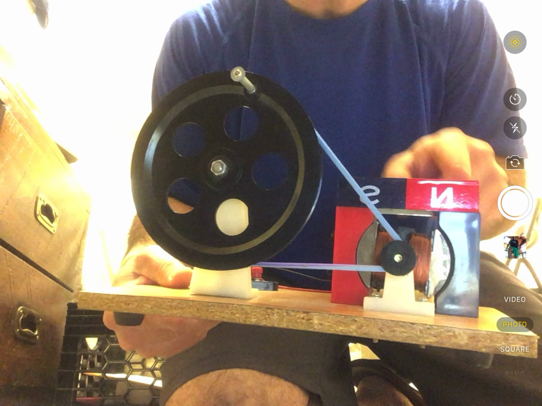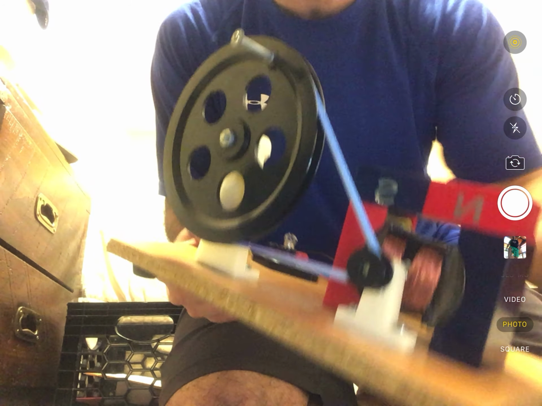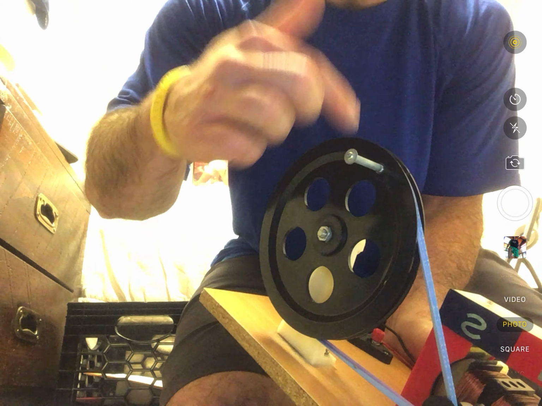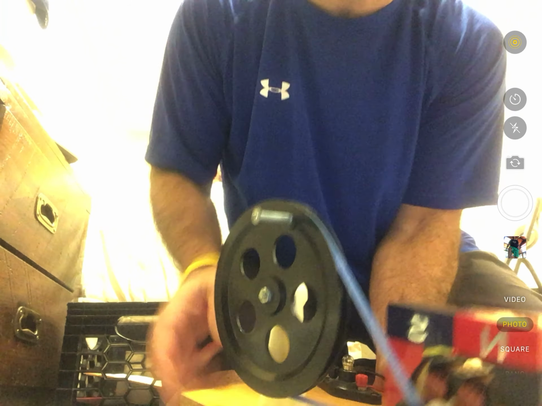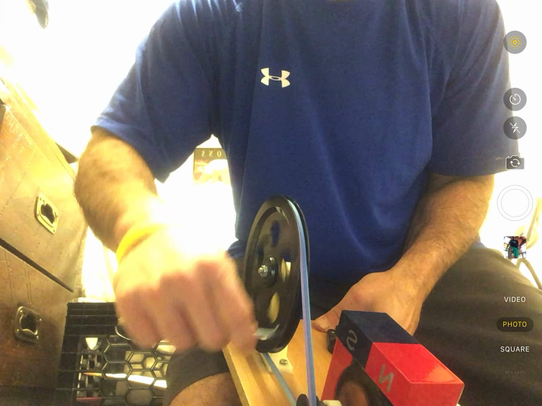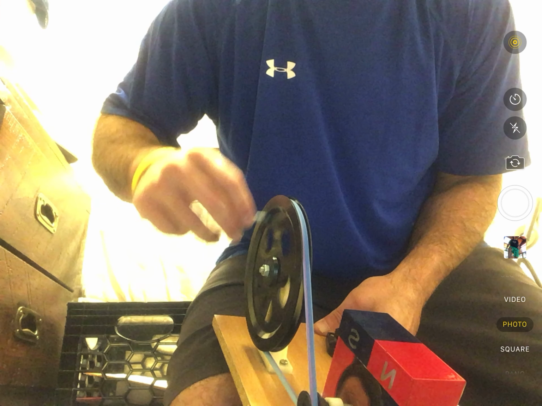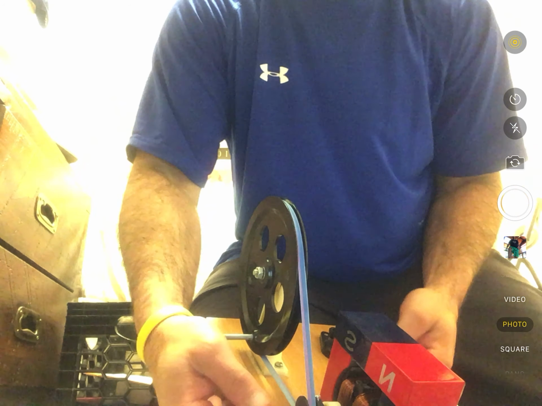It's made up of a magnet, north and south magnet, and a coil right there. The turbine is connected to the generator. And so therefore, when you spin one, the other begins to spin. So you spin the turbine and the generator moves.